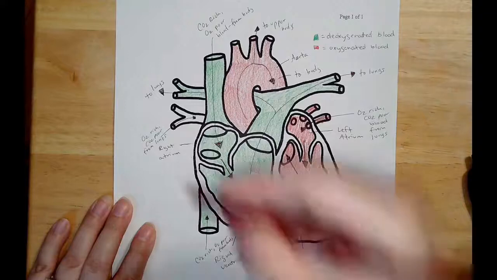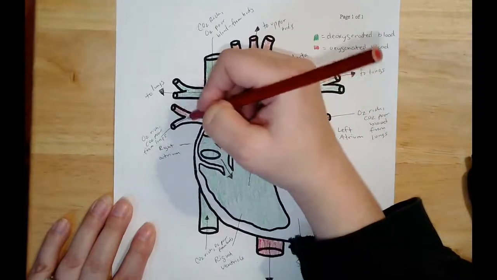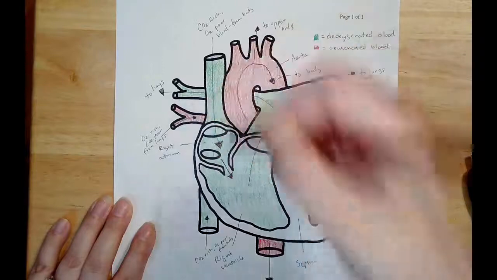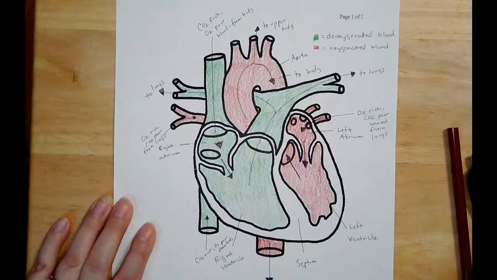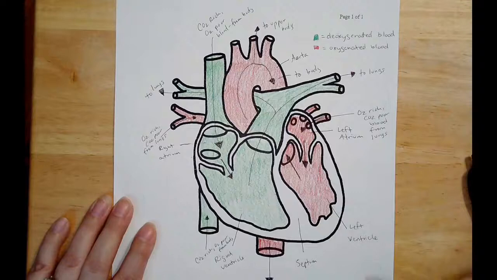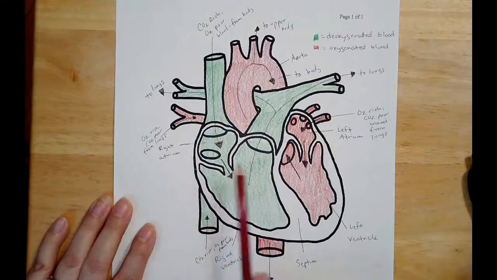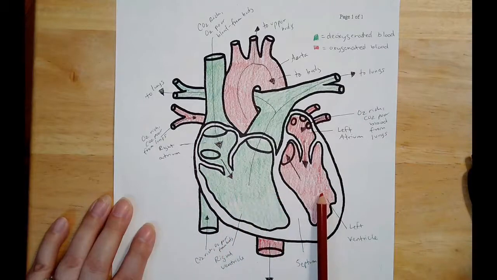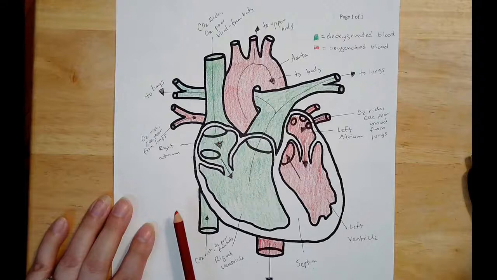Okay. So now, if you step back, you really can see that the heart has two completely separate pumps. Right? You've got your right side that deals with your deoxygenated blood, which I did in green, and you've got your left side which deals with oxygenated blood. And I just think it's a very nice visual of the two separate pumps that the heart really is.